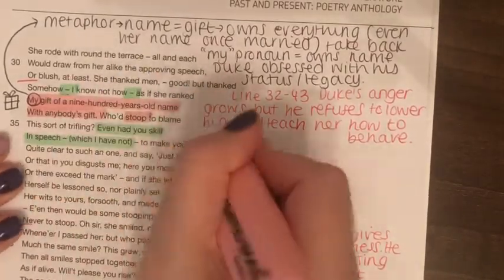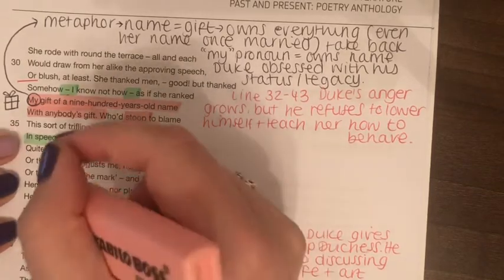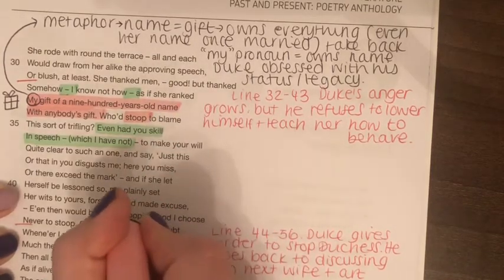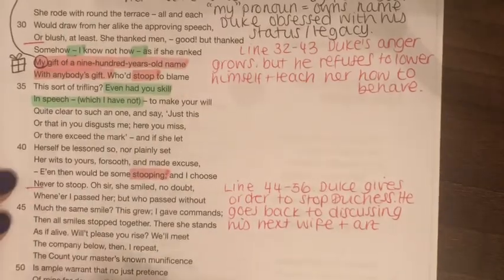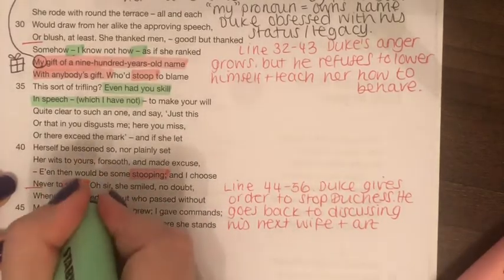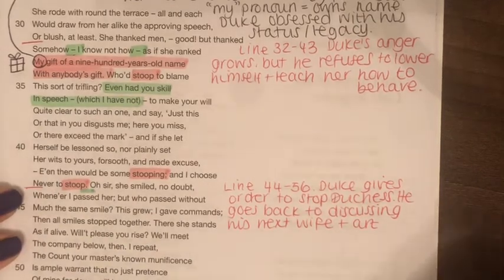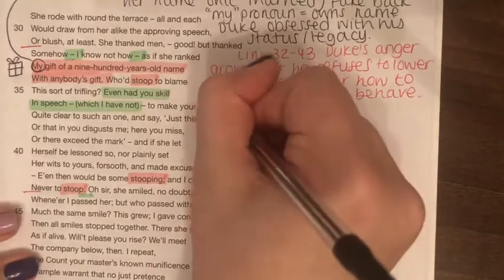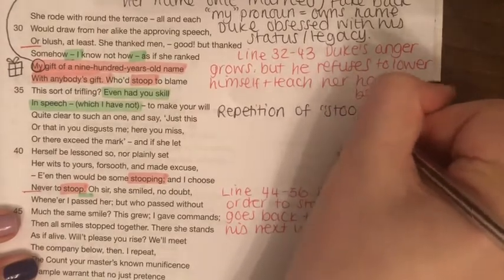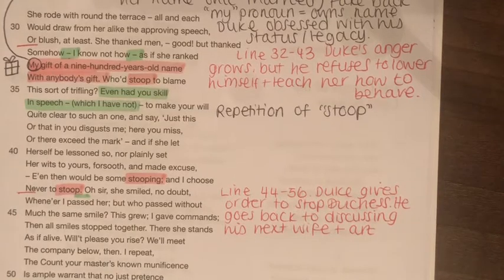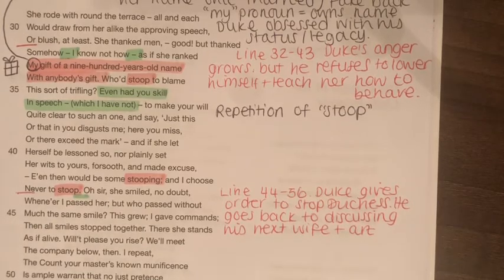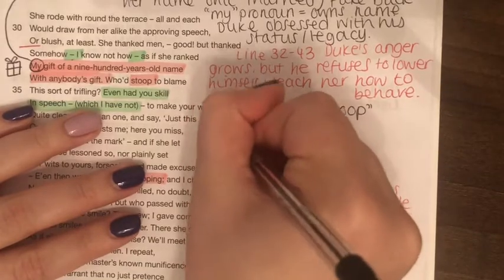So he asks who would stoop to blame this sort of trifling, who'd lower themselves to really talk to her about her behaviour. If I did it, it would be really stooping, really lowering myself, and "I choose never to stoop," with a nice little caesura there. So he really pauses on that moment through choice, I think. So the repetition of stoop, I think, again, is a really important quotation and moment for the Duke, because it's all about how he doesn't want to lean down, to kneel, to lower himself to the Duchess.